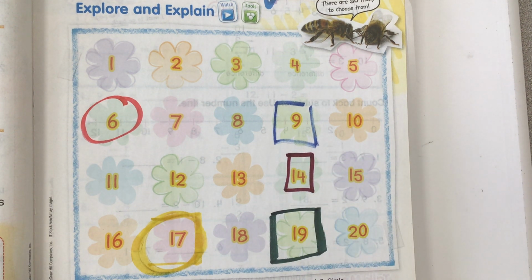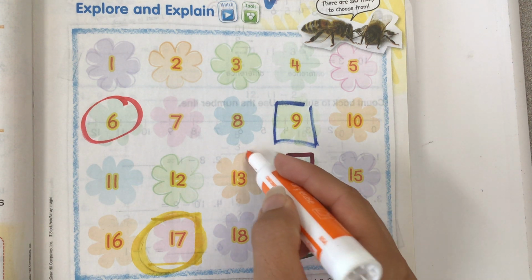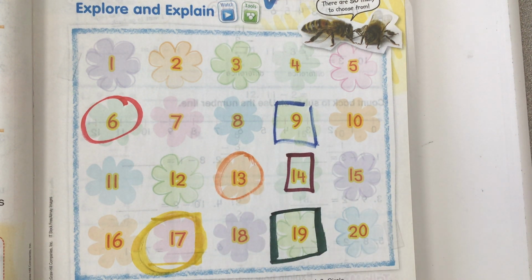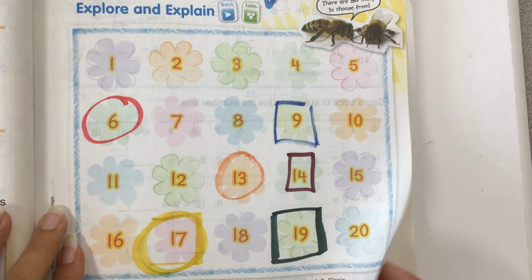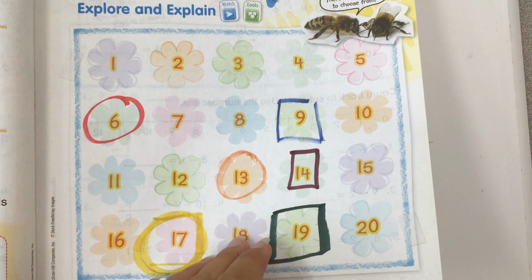It's a dark purple. Count back 1 and circle that number orange. Very good. So try to do that. See if yours looks like mine.